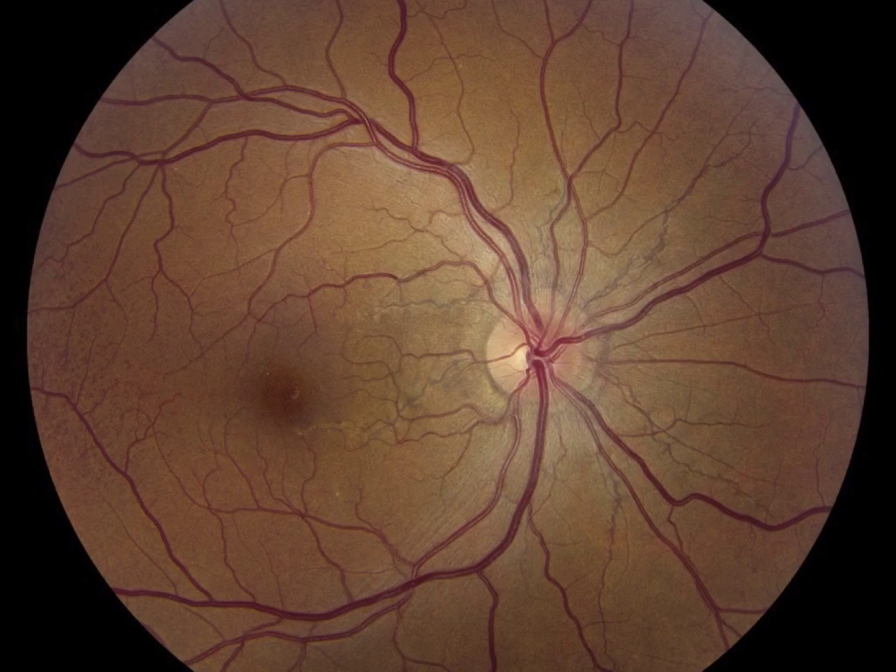Exactly. Okay, good. Anything else? Peripherally, there's these kind of patchy, hyperpigmented areas. Good, good. And then maybe some, I'm looking again, these kind of deeper vessels kind of look emanating from the disc. Yeah. Good. You picked up on all the things that I want you to see.